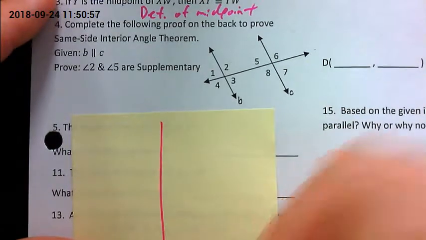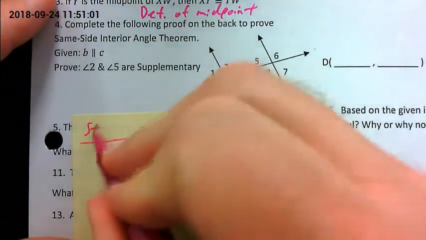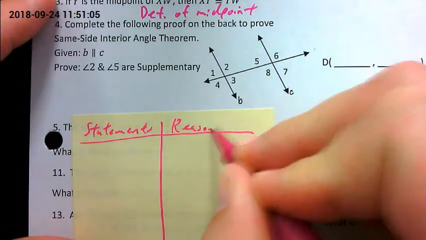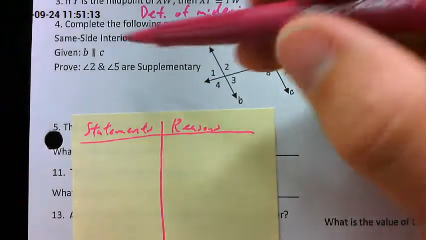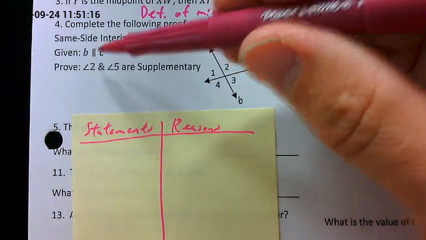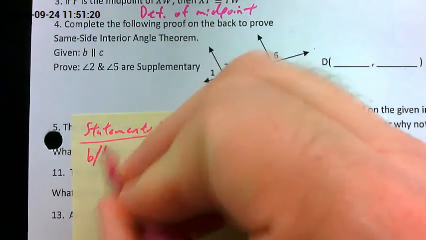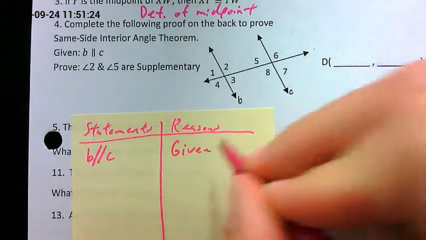We have a 2-column proof, statements and reasons. First we have the given, so we should list that first. We're given B is parallel to C. How do we know that? It's given.